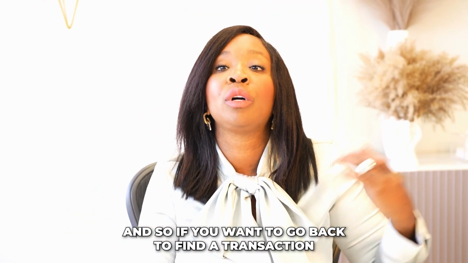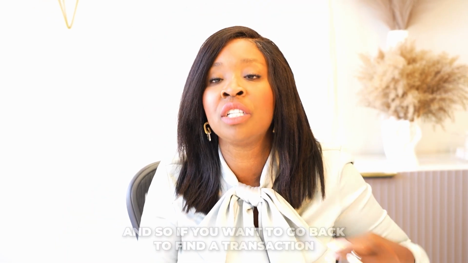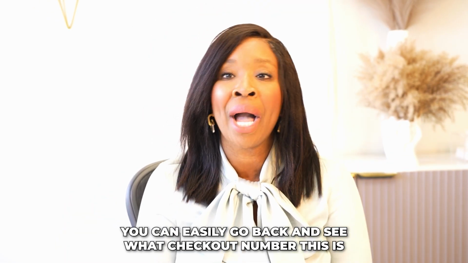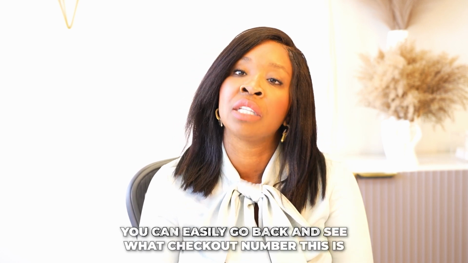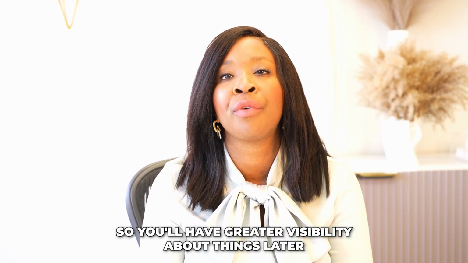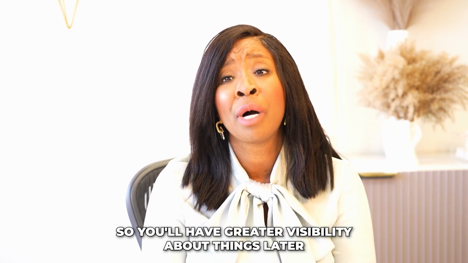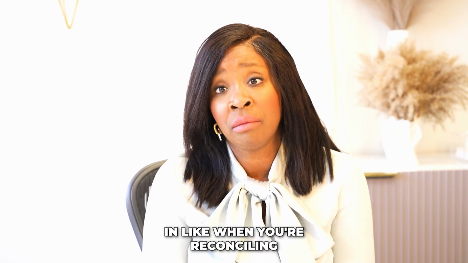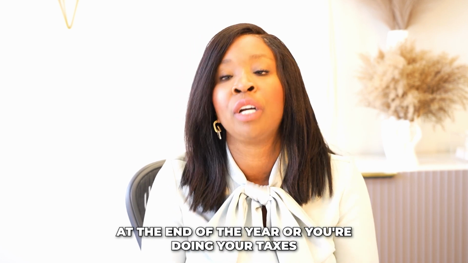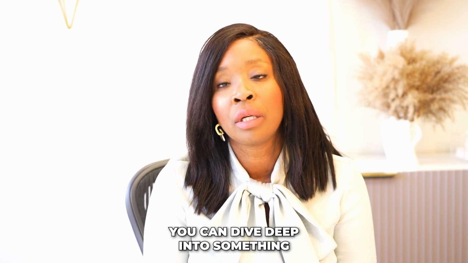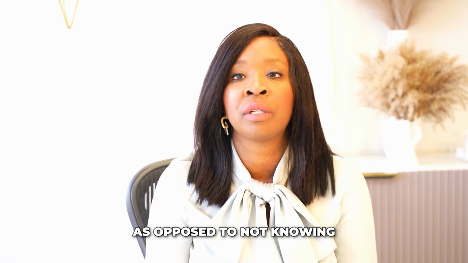And so if you want to go back to find a transaction, you can easily go back and see what check number this is and click inside the tool. So you'll have greater visibility about things later, like when you're reconciling at the end of the year or you're doing your taxes. You can dive deep into something as opposed to not knowing.